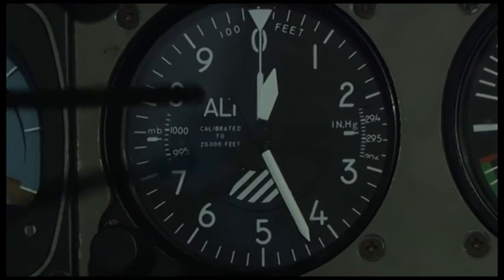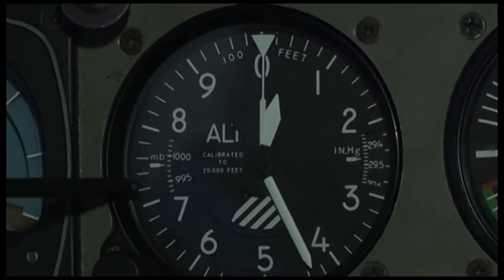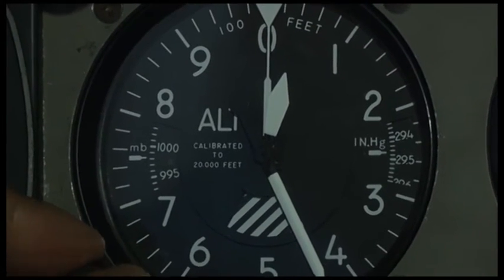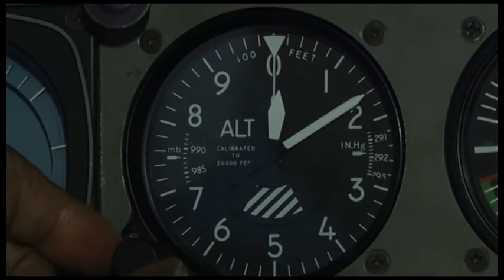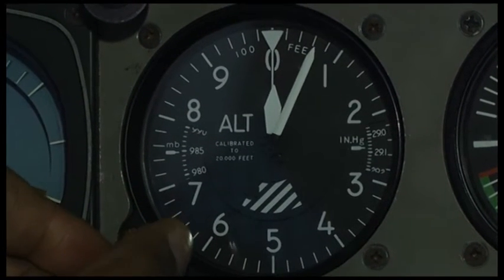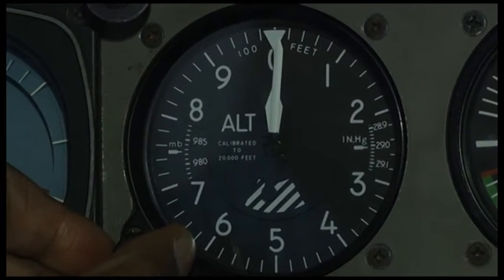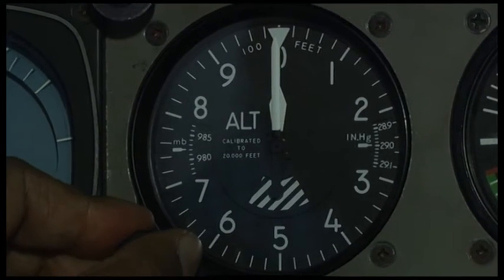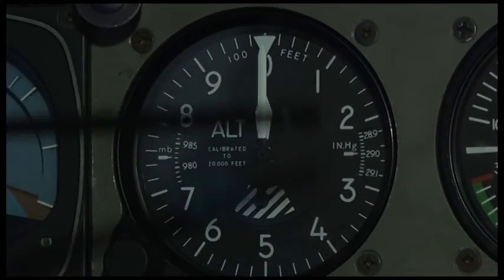Suppose we need to find the height at this point where we are standing. We need to set the pressure here or here. At the moment, the pressure at this point is around 29.0 inches of mercury, which I'm going to set. You can see this is the knob through which we can adjust the subscale in the Kollsman window. So I'm adjusting the pressure prevailing at the airfield now to 29.0 inches of mercury, which is almost equivalent to 990 millibars. You can see the altimeter is reading 0. So this is commonly called the QFE setting.